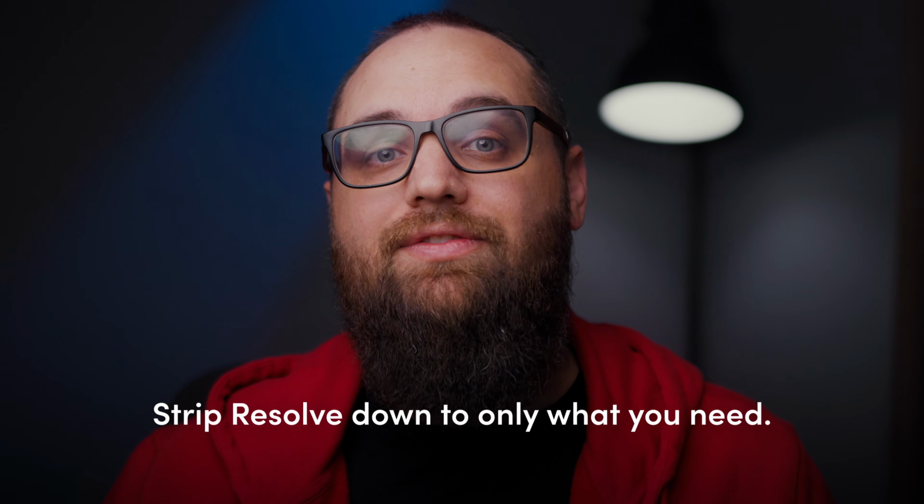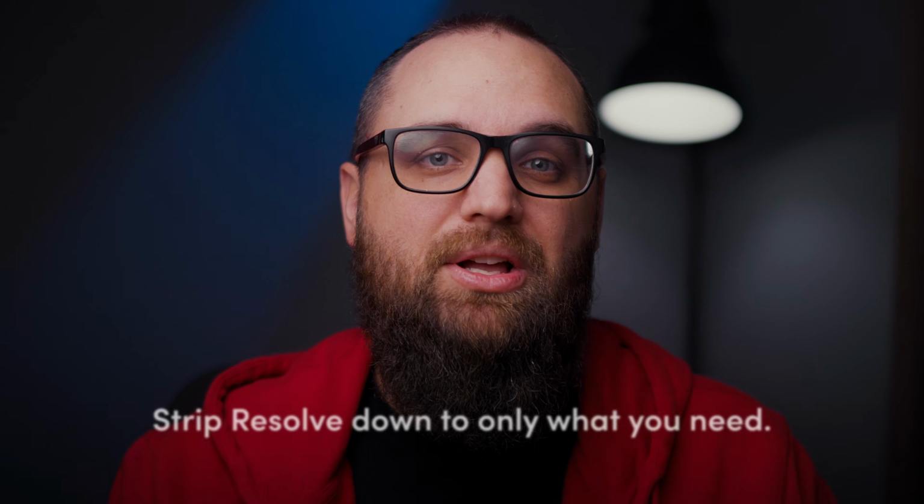And if you're an absolute beginner or someone trying to edit YouTube videos faster, start with this approach. Strip Resolve down to only what you need. Build a workflow you can use every time and watch how quickly your skills start to grow. That is the lazy method, and honestly, it just works.